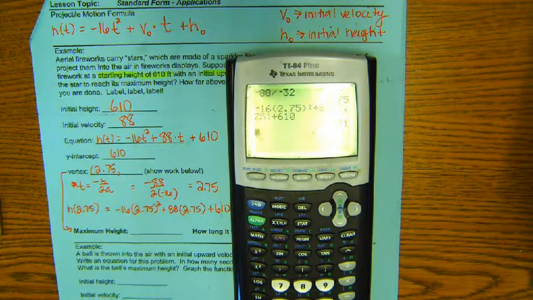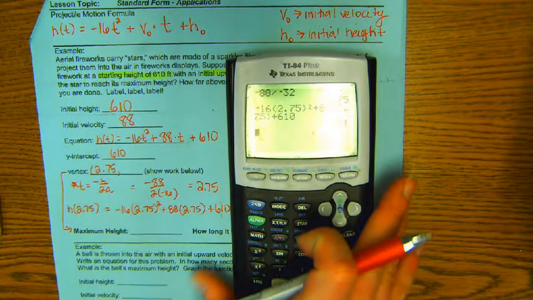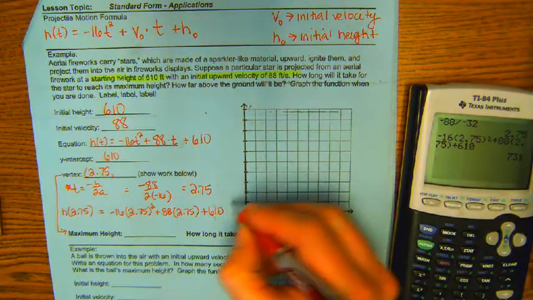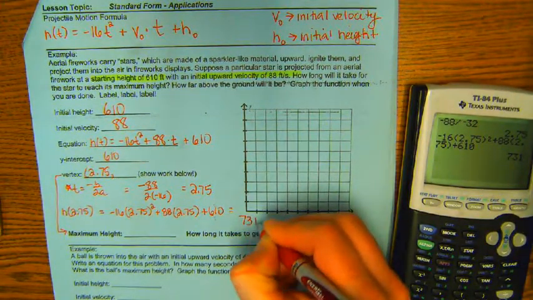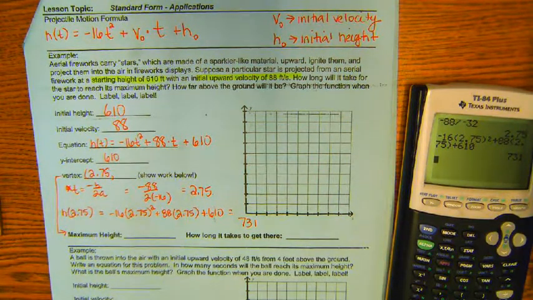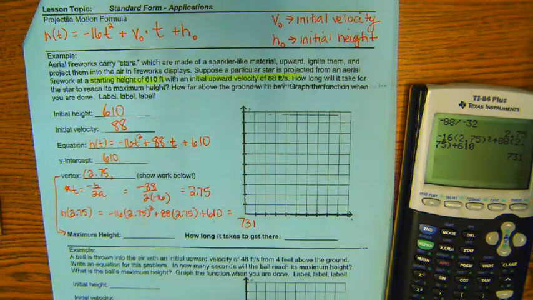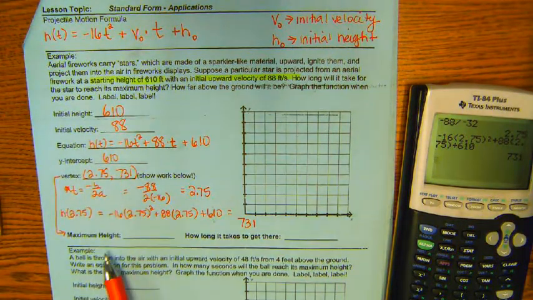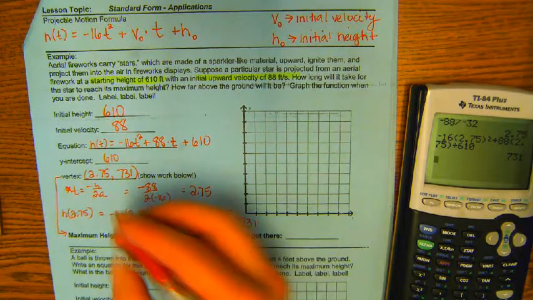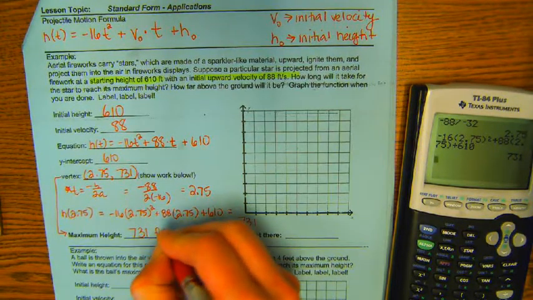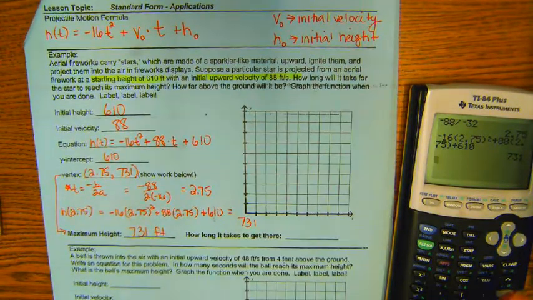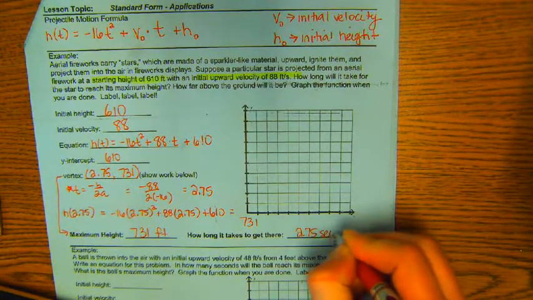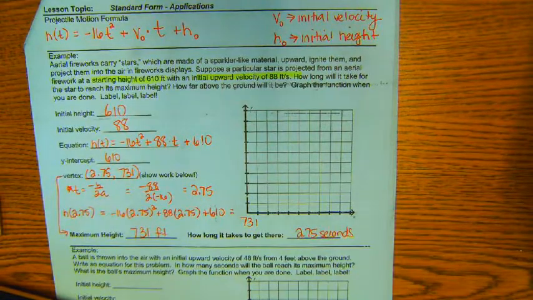Would you confirm that you also get that? Okay, so I have 2.75, 731. So you guys tell me which one is the maximum height. 731 feet, and how long does it take to get there? 2.75 seconds.